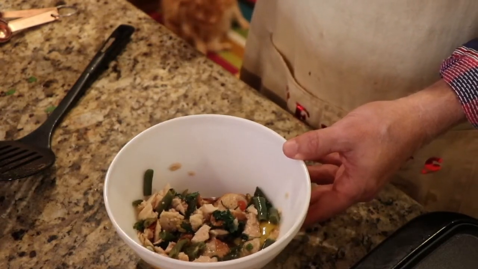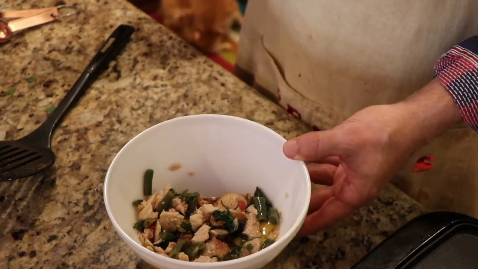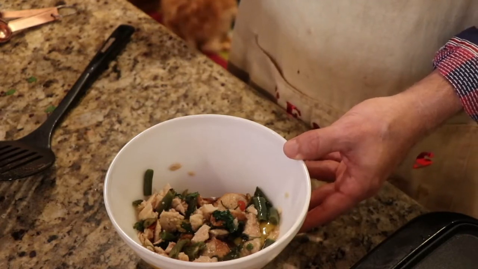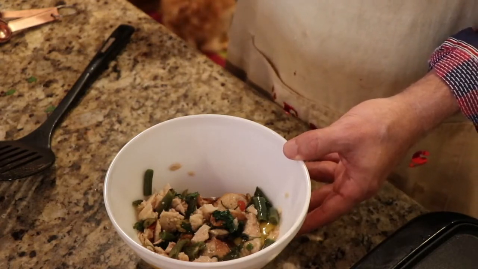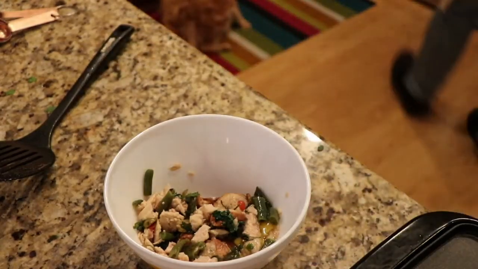I'm not going to be using cumin. I'm going to be using herbes de Provence, which is herbs from the provinces. So green beans, we've got our 1 egg in there. We've got our olives, salt and pepper, herbes de Provence. So let me grab that.